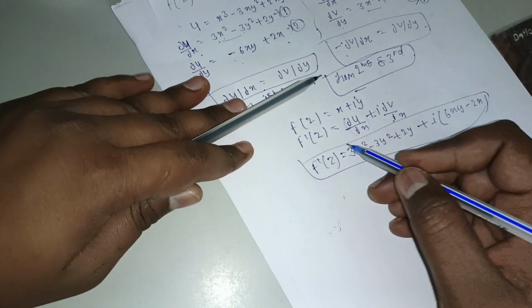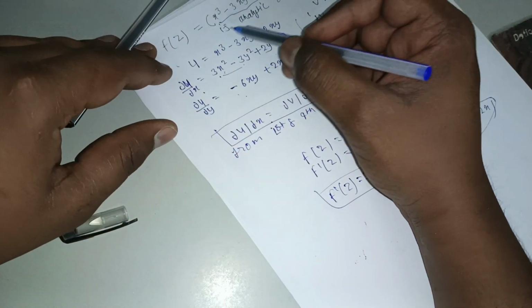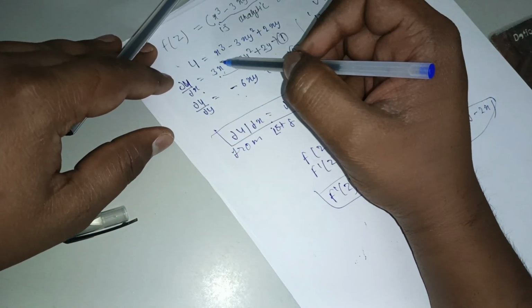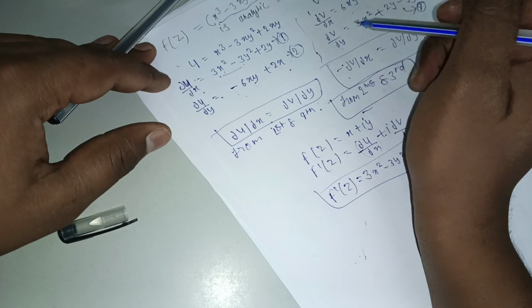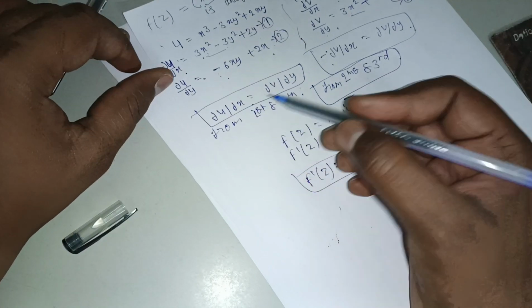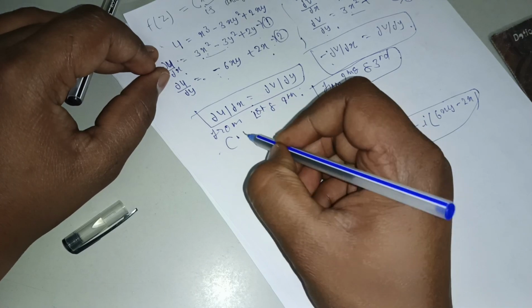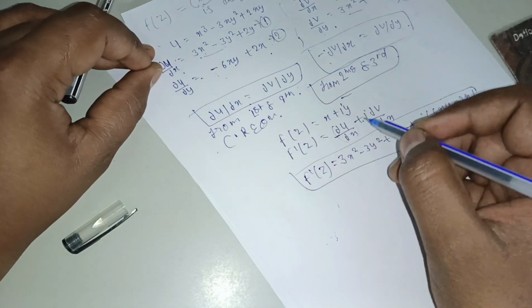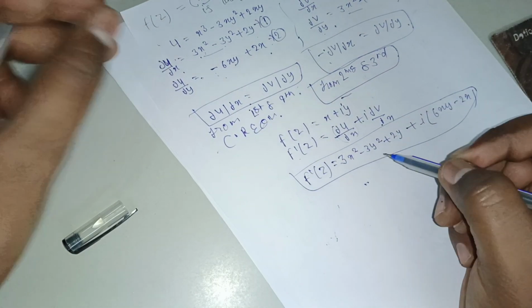Okay, so what I did is basically I took the given functions and differentiated with respect to x and with respect to y also. Then I checked that it satisfies the CR equations. Then I put it in this, and this is our final answer.